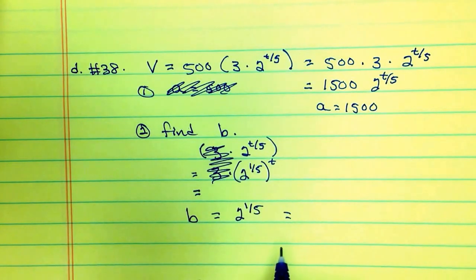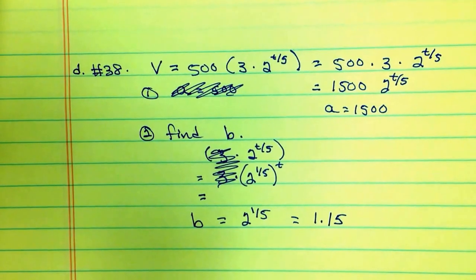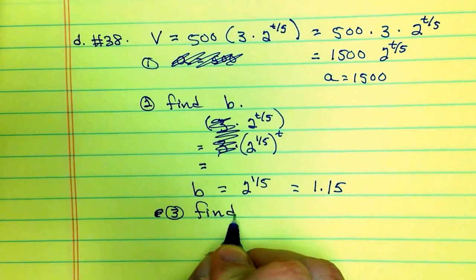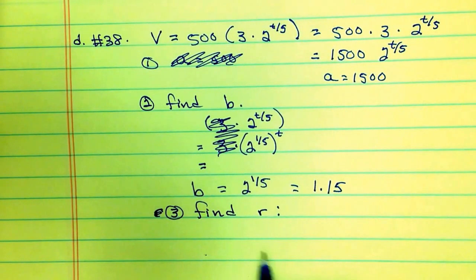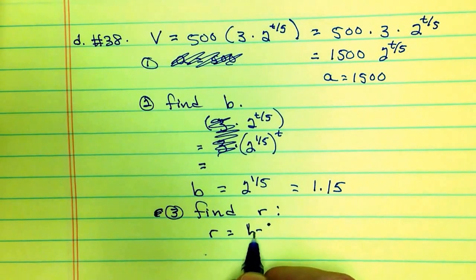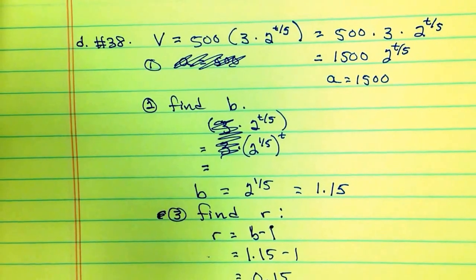And when we plug that in our calculator, what do we get? We get 1.15 if we round to 2 decimal places. All right, so then therefore what's R? So remember, R is going to be B minus 1, excuse me. So that's 1.15 minus 1, which is 0.15. So R equals 0.15, or 15% growth.